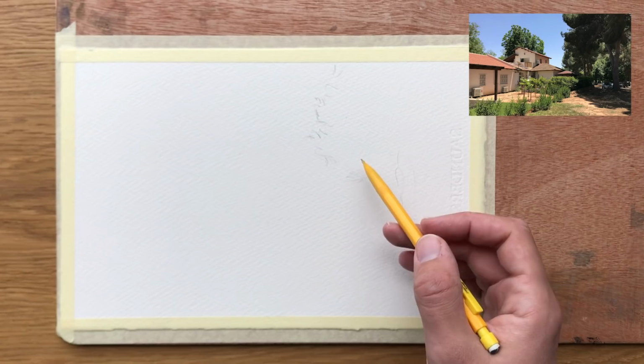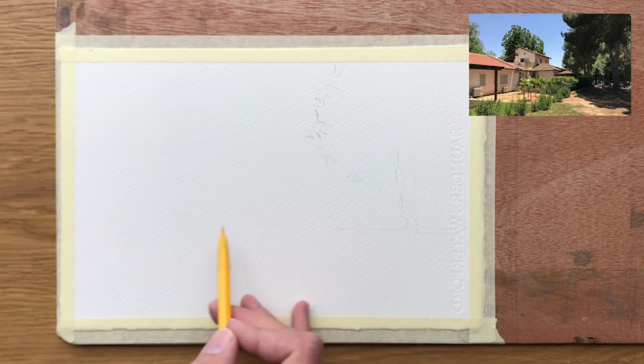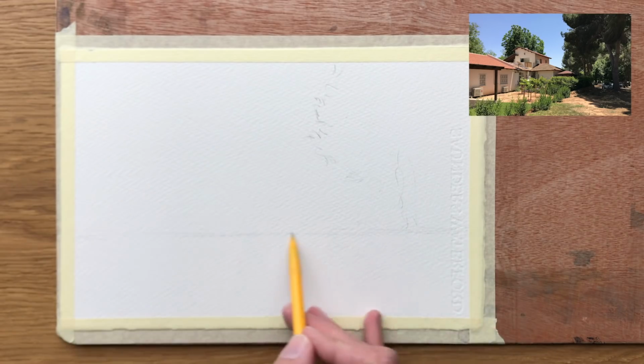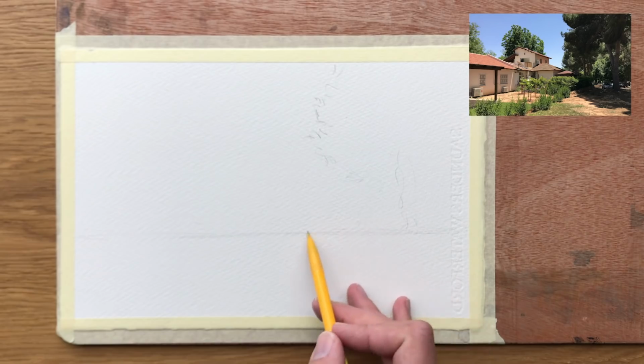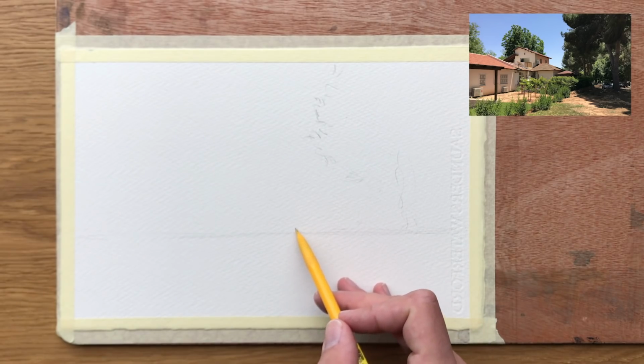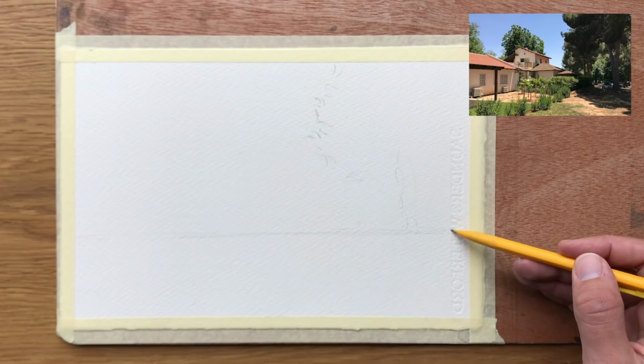Now here we have a very gentle perspective. The horizontal line will be somewhere around here. Okay, so that's all we need. Now the vanishing point is going to be somewhere around, and I'm just looking at the picture and trying to assess. So it'll probably be somewhere around here actually.